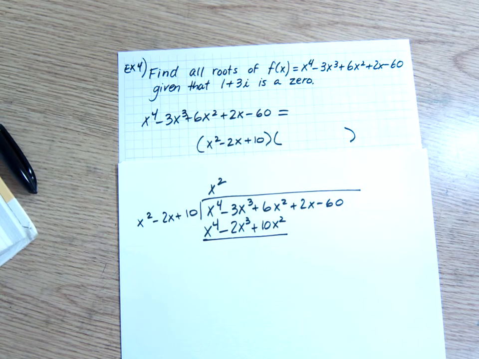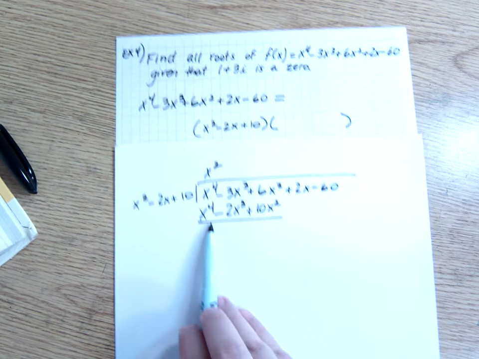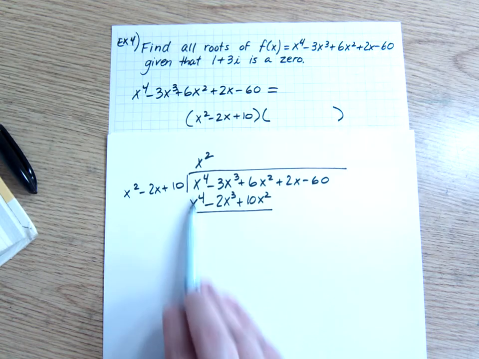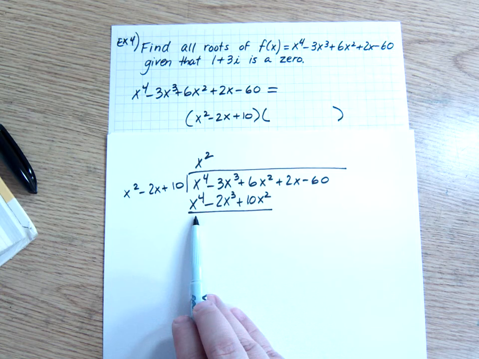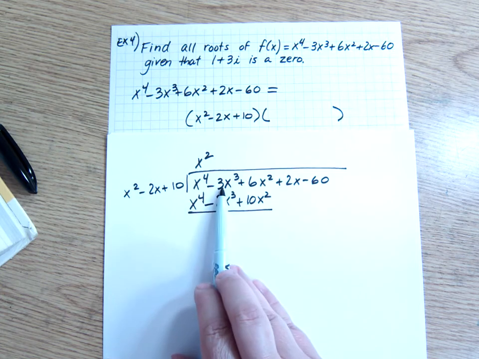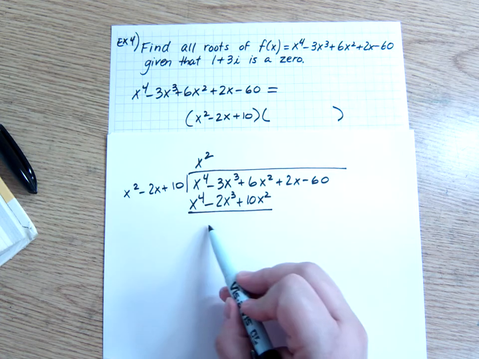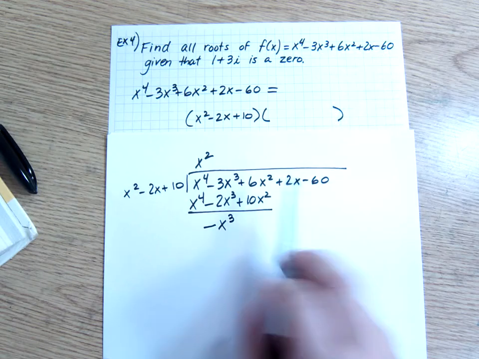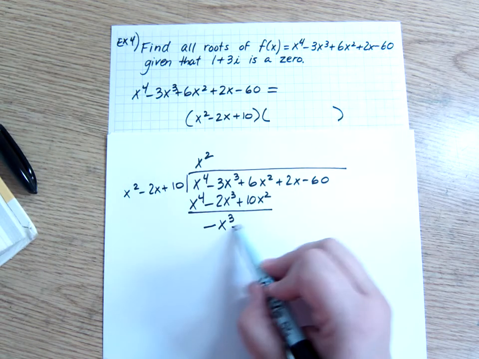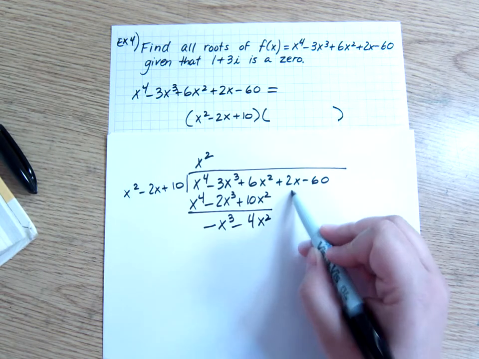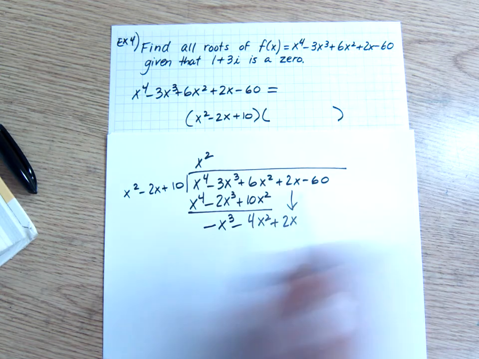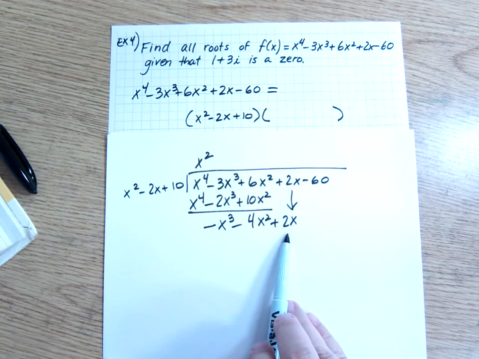Now for long division, we subtract. If you ever forget that, think about what's going to make this go away. Because every single time I do it, I lose at least one term. So subtracting this gives me 0x to the fourths. So this is negative 3 minus a negative 2, which is negative 3 plus 2, which is negative 1, x cubed. 6 minus 10 is negative 4, x squared. I'm bringing one down because I have 3 terms to divide, so I leave 3 terms on deck.